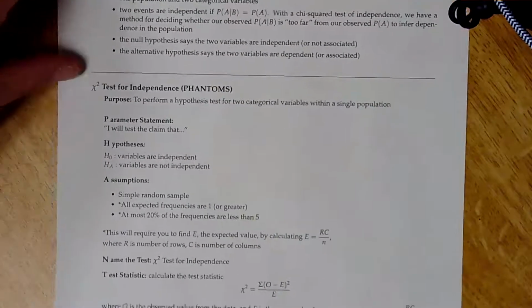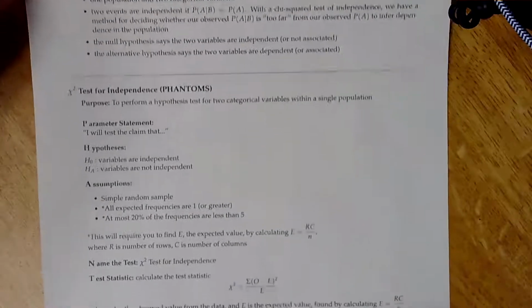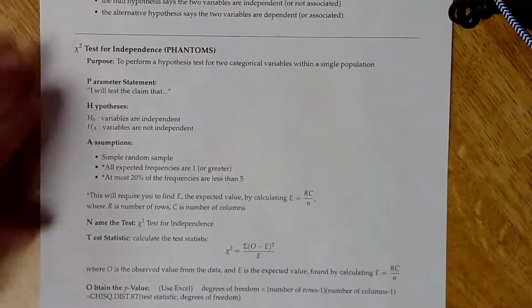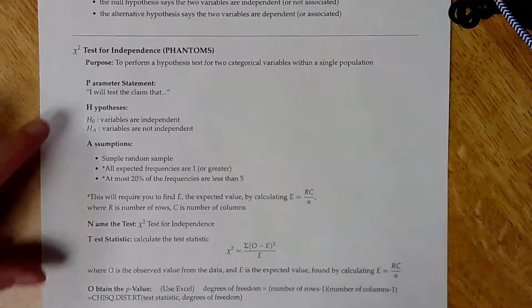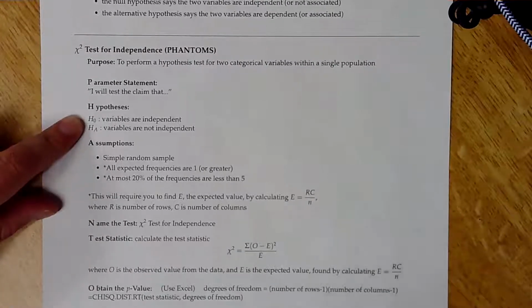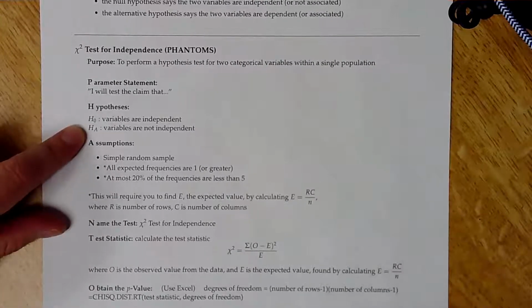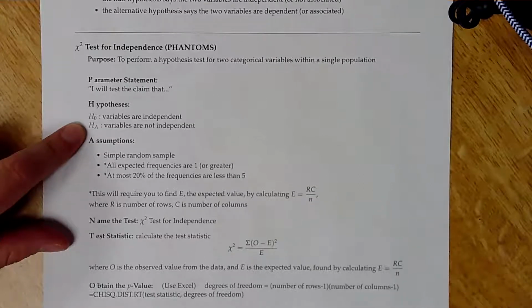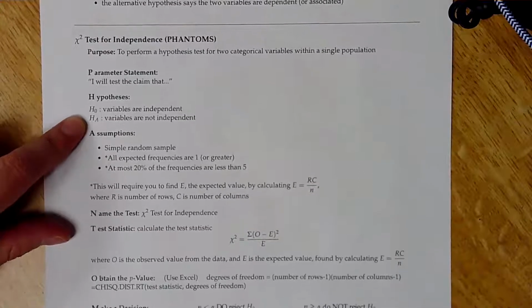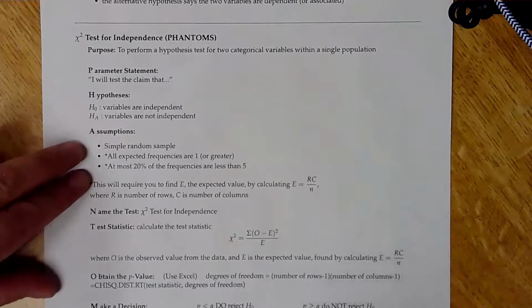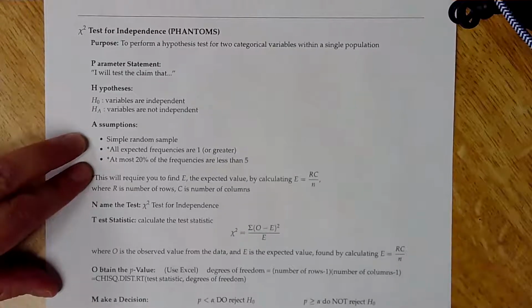Our process here is going to be very similar to what we were doing with the chi-squared goodness of fit test. So again, my null hypothesis is that these two variables are independent. The alternative is that they are not independent, that there's some sort of relationship or association there. Now, our assumptions look the same, but there's one little twist to these. Let's review these quick.